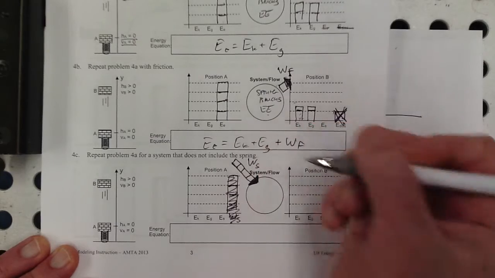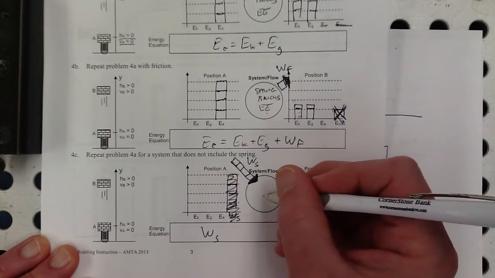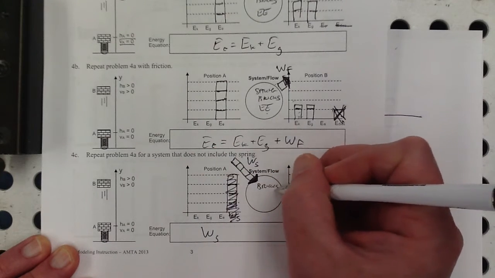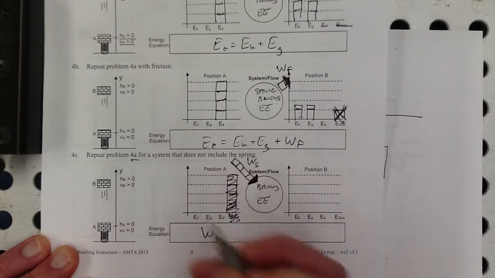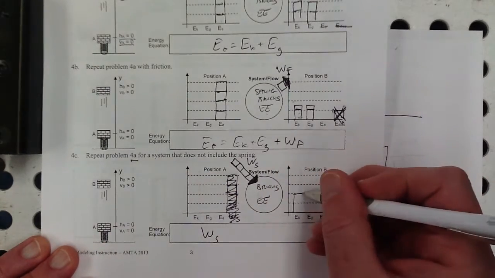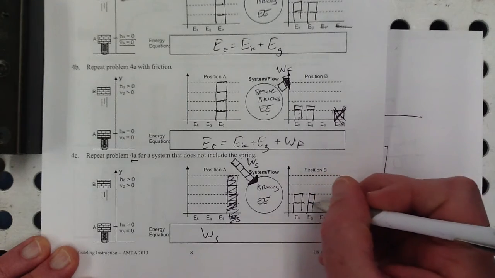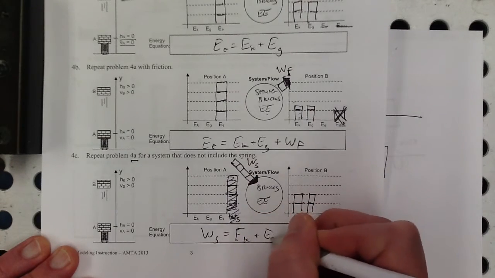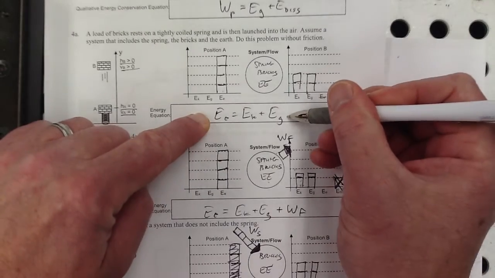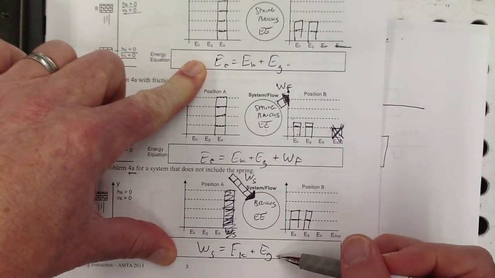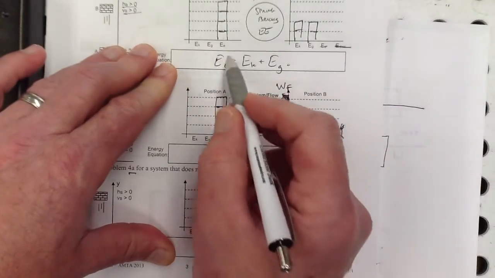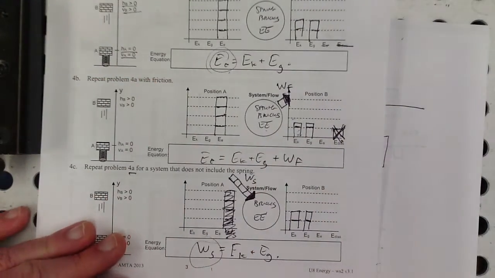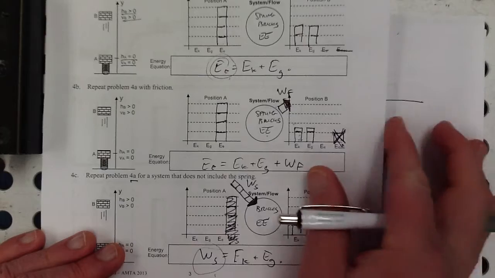So that's the work done by the spring. And the system is just the bricks and the earth now. Bricks, entire earth. They said repeat 4A, so that's with no friction. So that would look like this. And again, if you look at the equations comparing 4A and 4C, it's the same equation except we just renamed this elastic energy. Now it's the work done by the spring. It's the same for bars, just whether we locate it inside or outside the system.